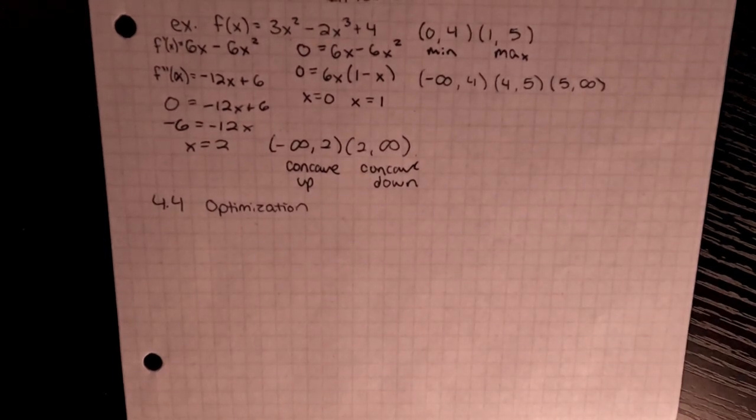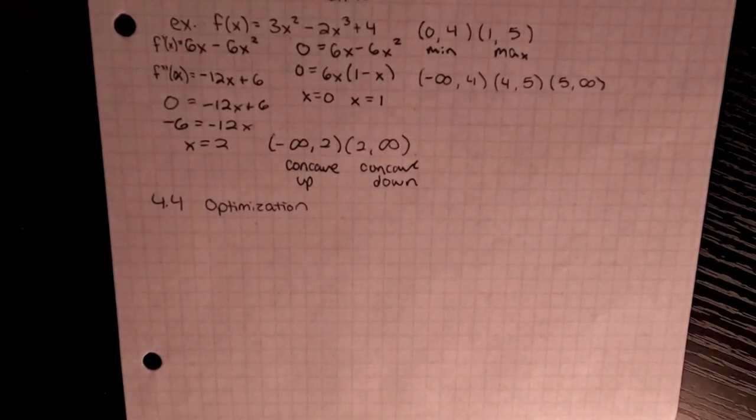So first question is, a box with a square base and an open top must have a volume of 32,000 centimeters cubed. Find the dimensions of the box that minimizes the amount of material used.